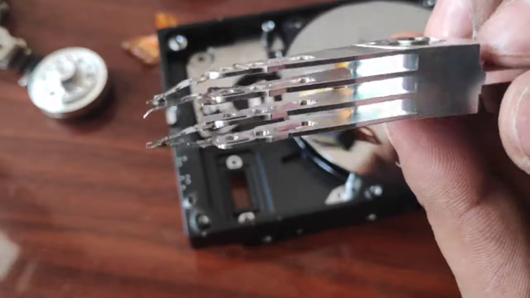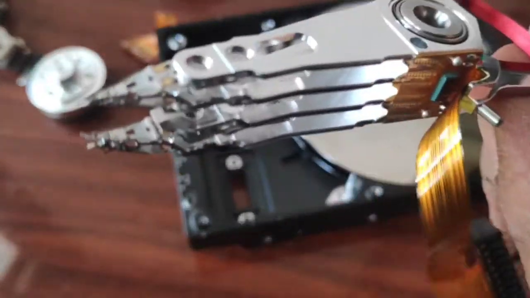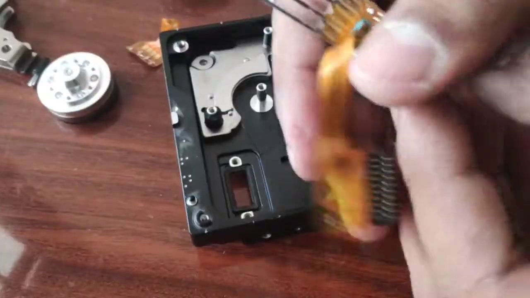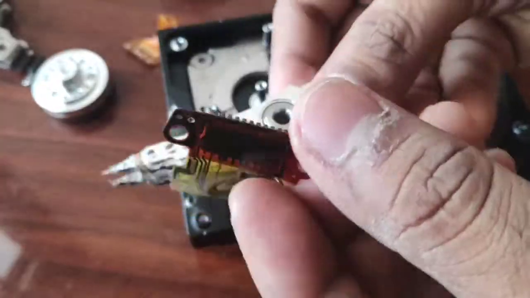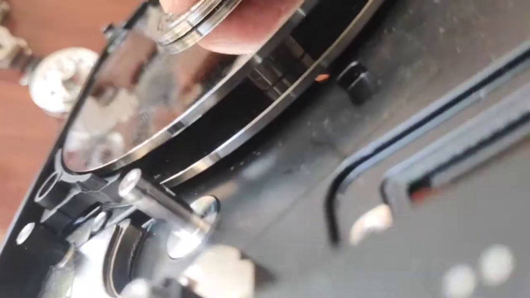As you can see, it has 2 actuators with the help of which we can read and write. By the way, it is a 2 terabyte hard disk, so you should have that much data to save. So 2 disks have been installed in it.